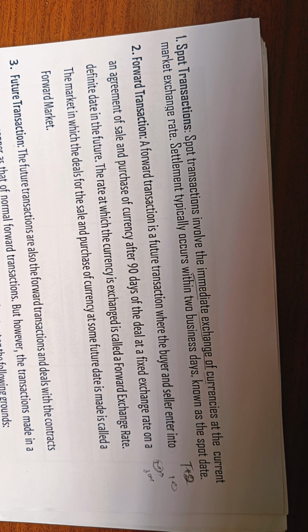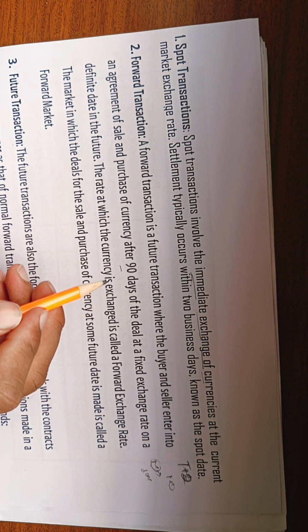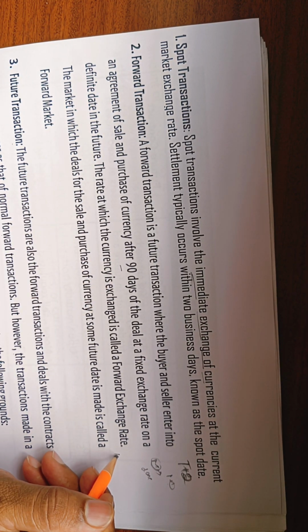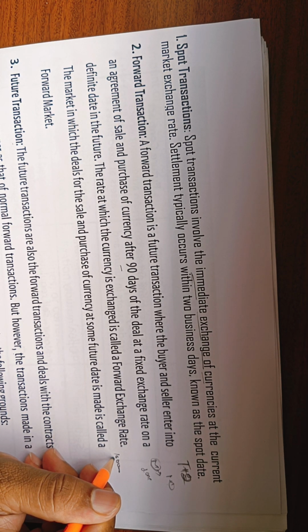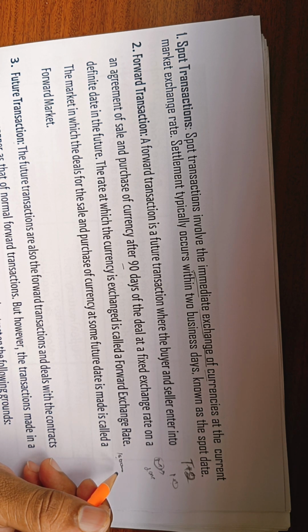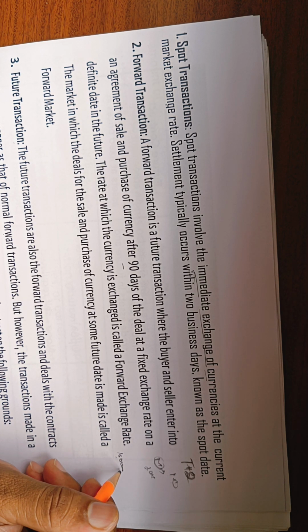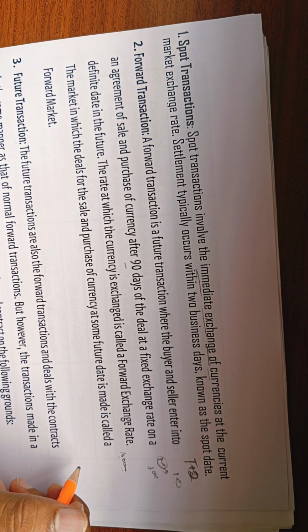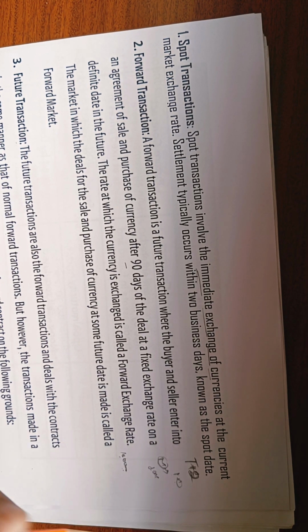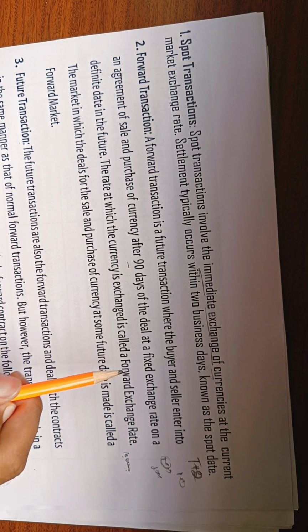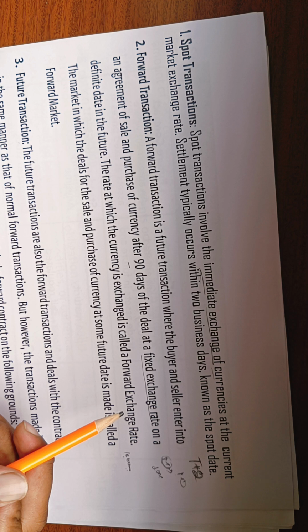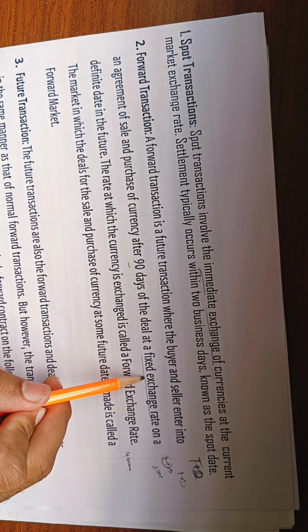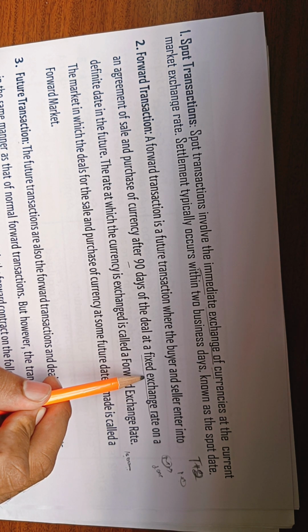Take for example I want to buy 100 iPhones that I will pay for after 3 months. After 90 days I will pay, but for one iPhone rupees 1 lakh, that I'm going to fix today. Today I'm going to fix it, and after 90 days I'm going to pay the amount. Hope you can understand. In the forward transaction we fix the exchange rate that I need to pay after 3 months or after 60 days. We fix the price, then I make the transaction.